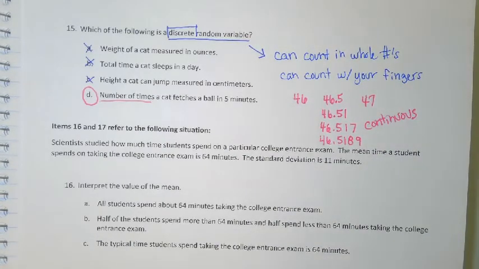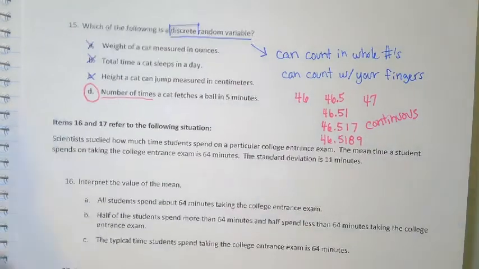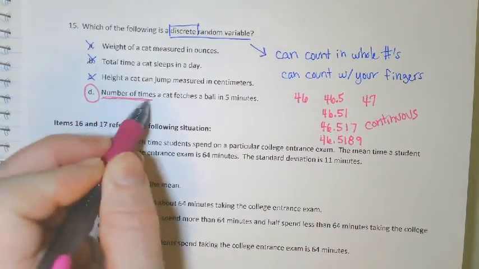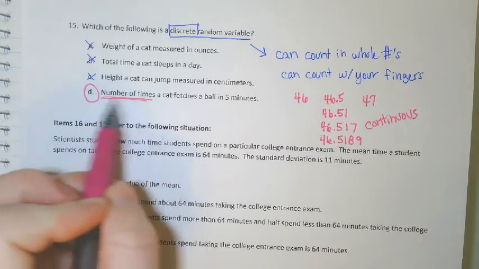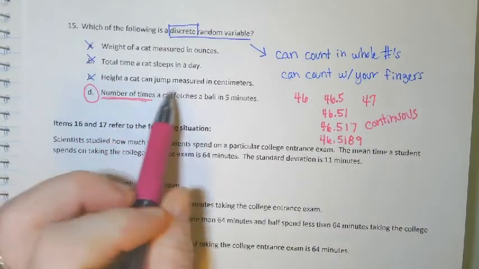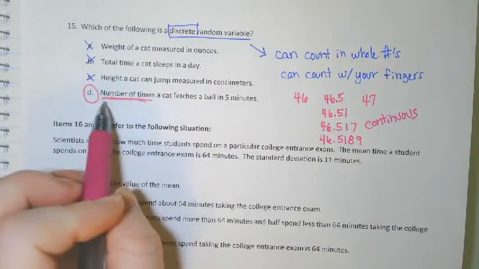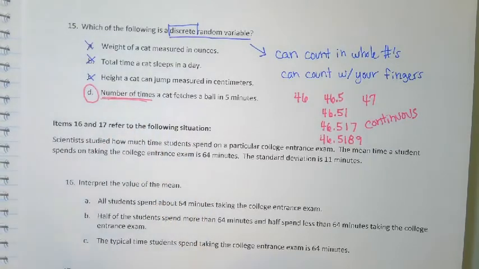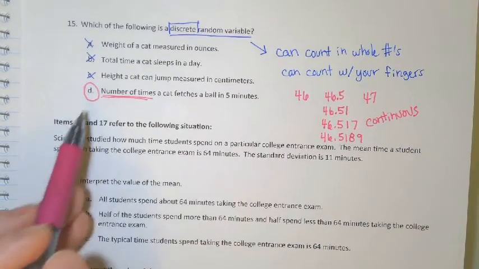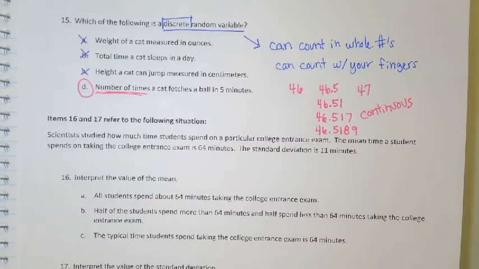But I can't say the cat fetched the ball 5.8 times, or the cat fetched the ball 7.36524 times. So that phrase number of times, that's a good indicator when you're looking for something that's a discrete random variable. There's only specific values it could take on. We're not left with an infinite number of values. Thus, D would be the correct answer for 15.